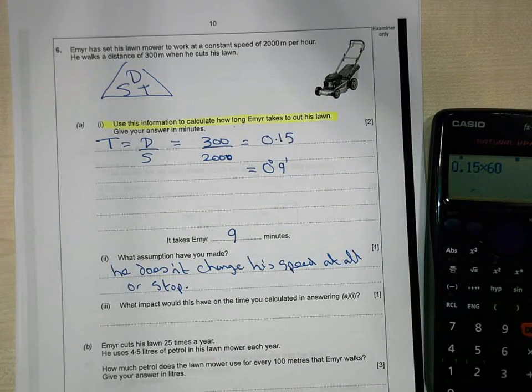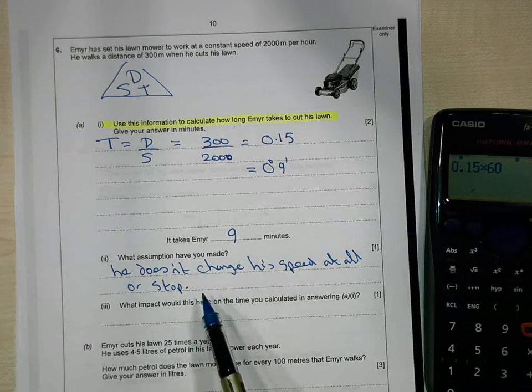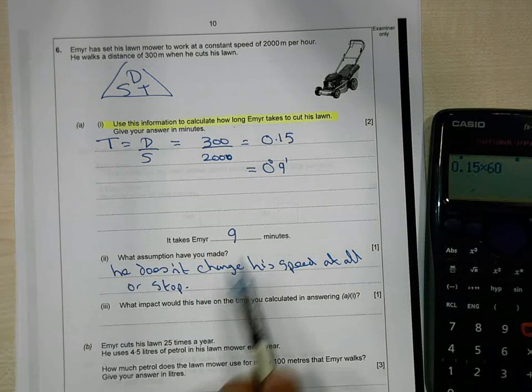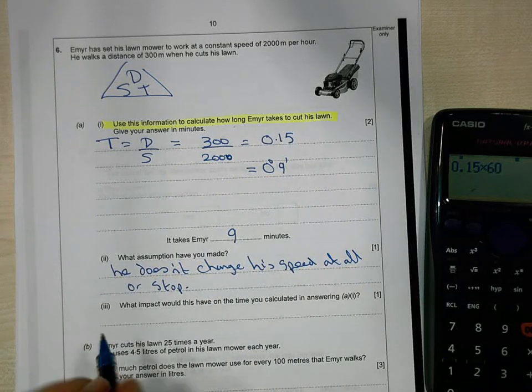What impact would this have on the time you calculated in answering part 1? Well, the impact is that if he did change his speed, or he stopped, it would take him longer.